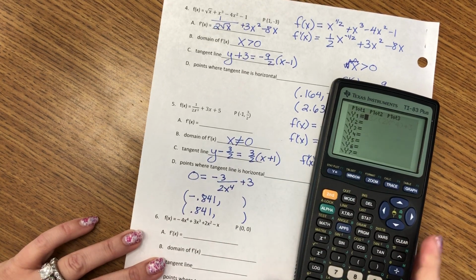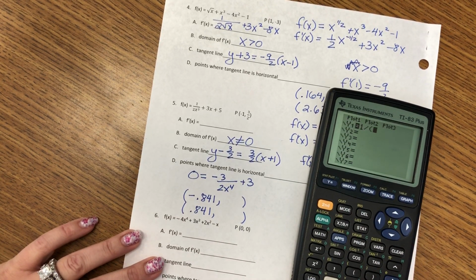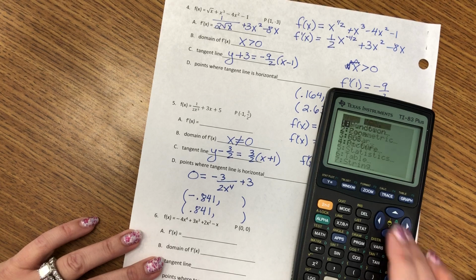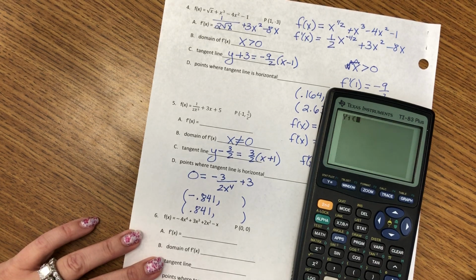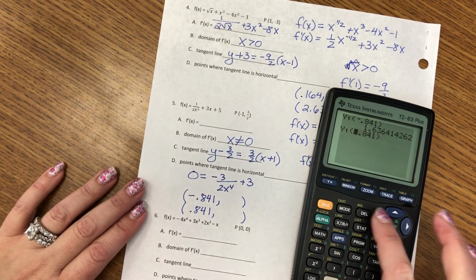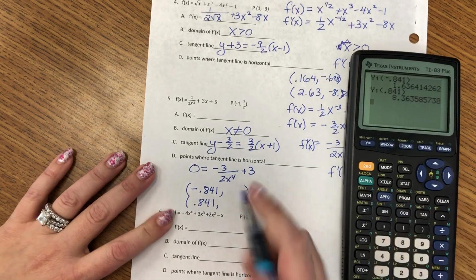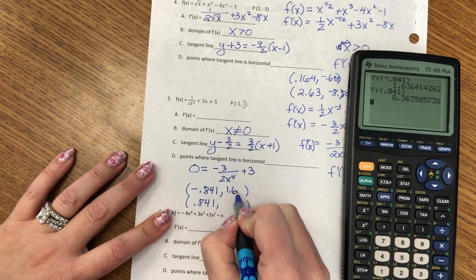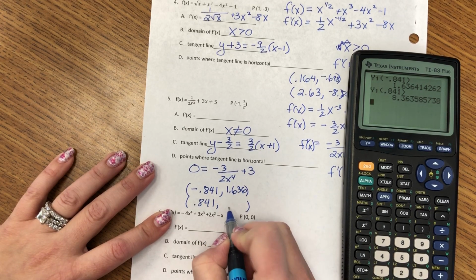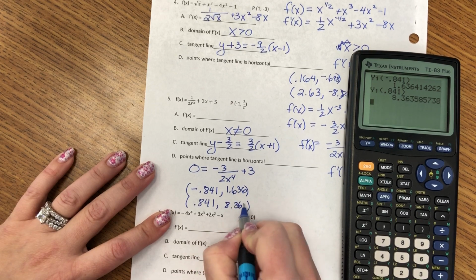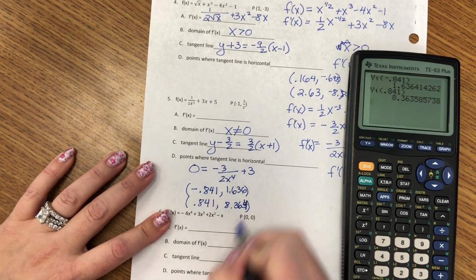All right, so now I'm going to put in the original equation so that I can use my calculator to get the y values. So that is 1.636 and 8.363. Nope, 4. It rounds up.